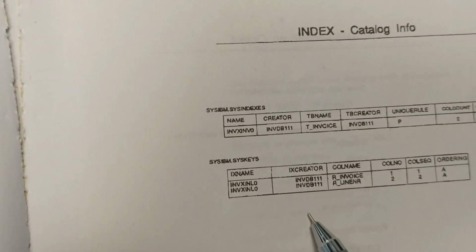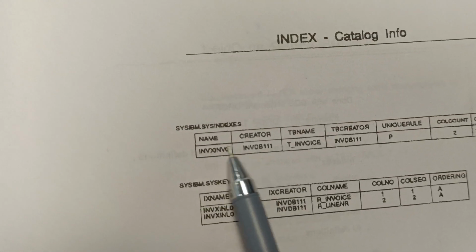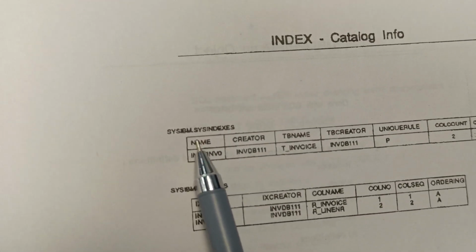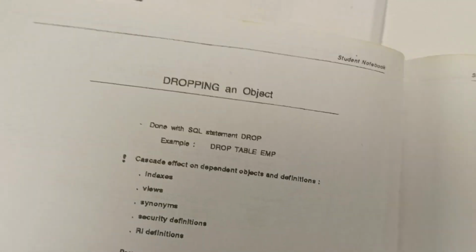And we have similar index catalog information. These are some system-defined tables that store it: SYSIBM.SYSINDEXES and SYSIBM.SYSKEYS. These are two tables which store the index and the corresponding table and column names.